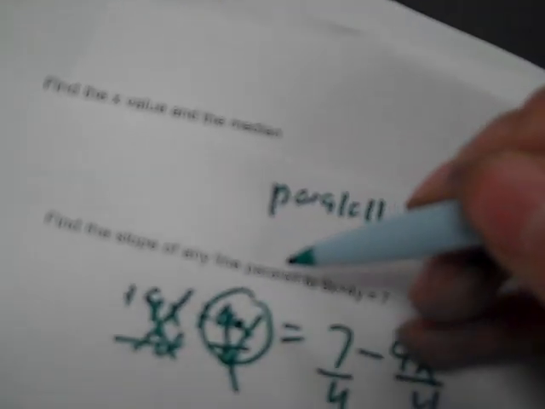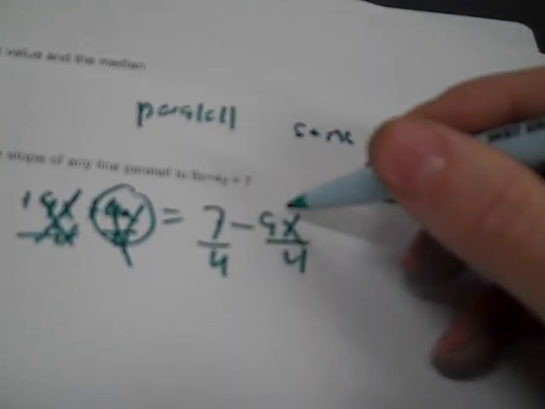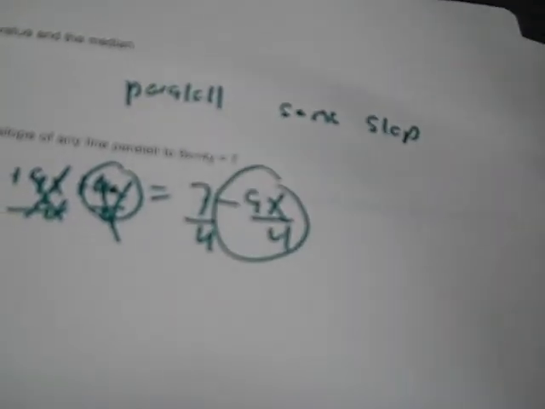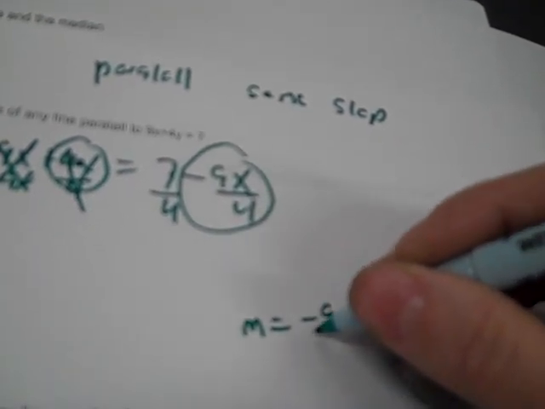But I just want the slope. I don't care about that because that's not in front of the x. In front of the x, we have negative 9 over 4. So m equals negative 9 fourths.